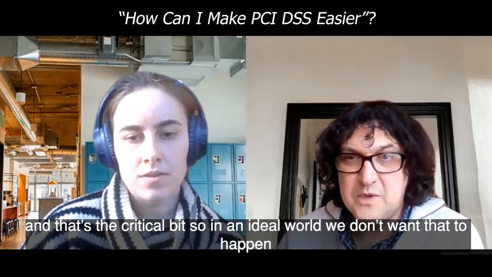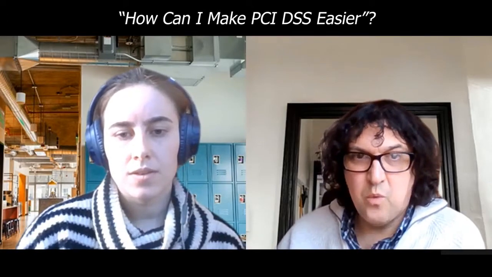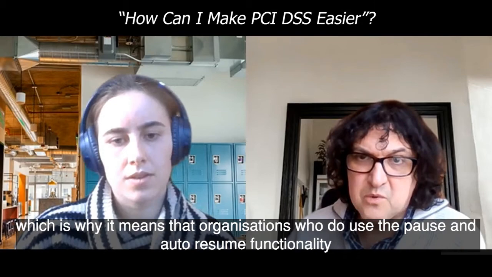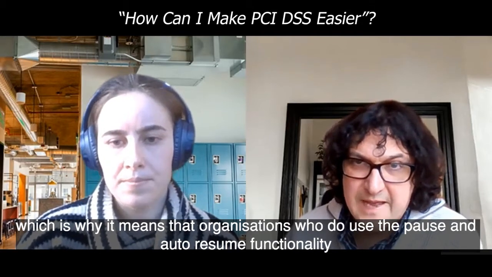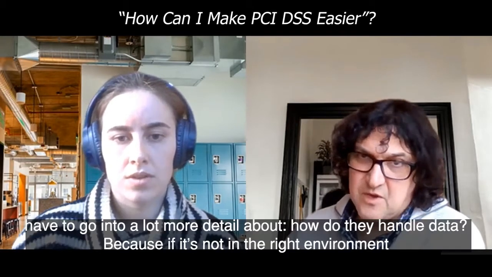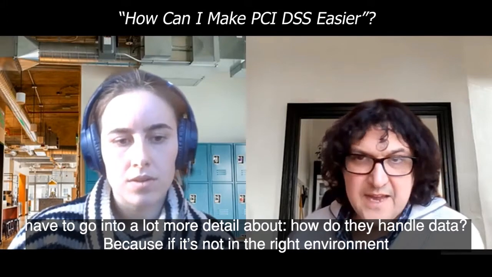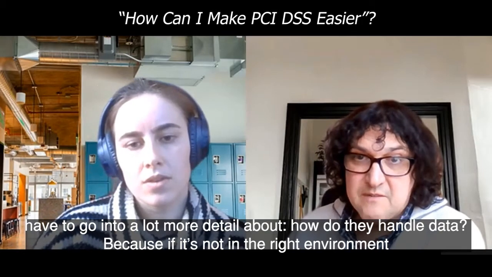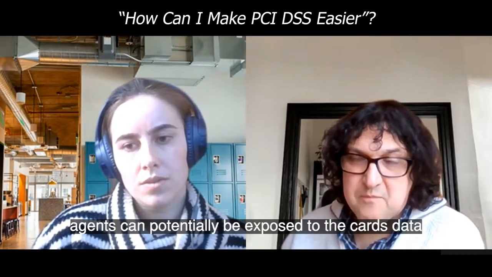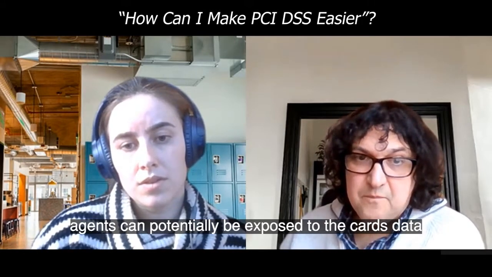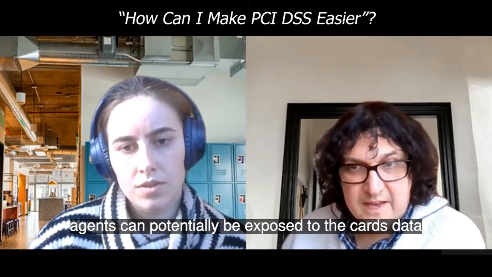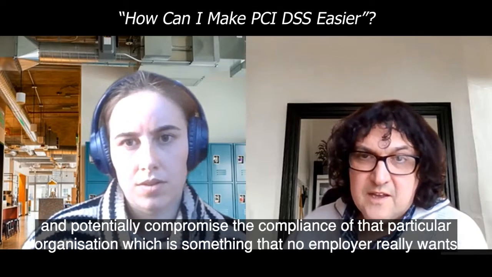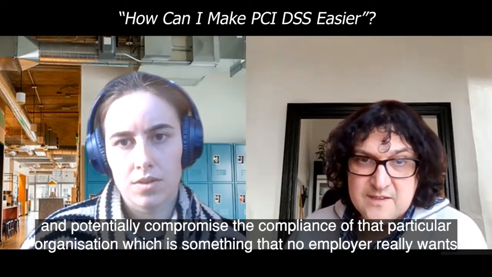So in an ideal world, we don't want that to happen, which is why organizations who do use the pause and resume functionality have to go into a lot more detail about how they handle data, because if it's not in the right environment, agents can potentially be exposed to the card data, and it can potentially compromise the compliance of that particular organization, which is something that no employer really wants.